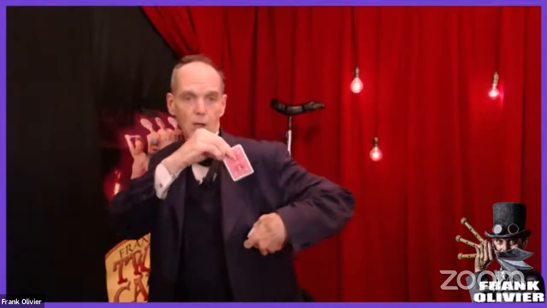Clubs, hearts, spades, diamonds, ace, 2, 3, 4, 5, 6, 7, 8, 9, 10, jack, queen, king. This is not 100% because it cannot be. But when it works, it's fairly impressive. One single card into the pocket.